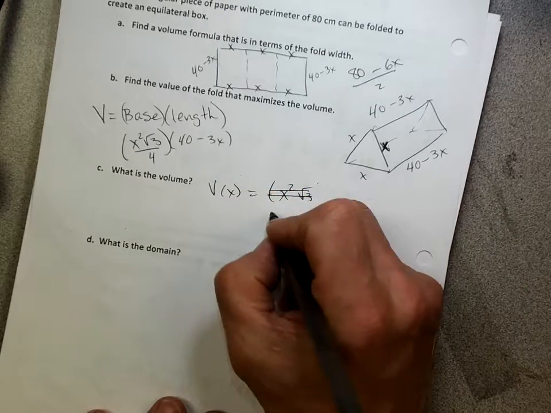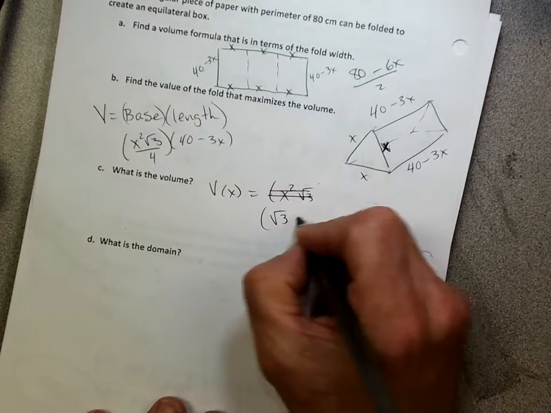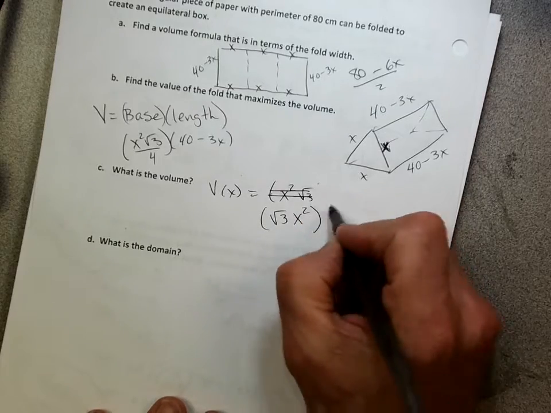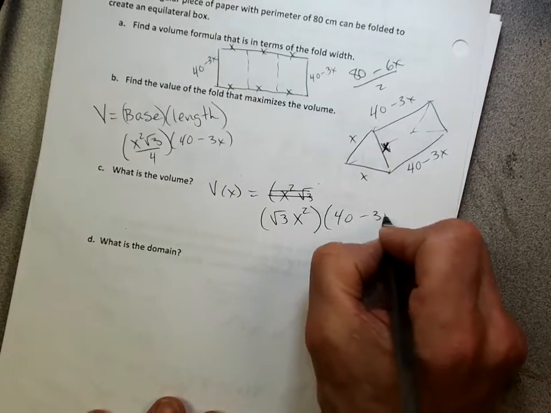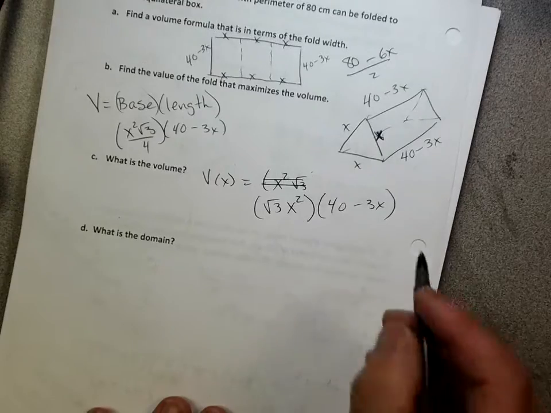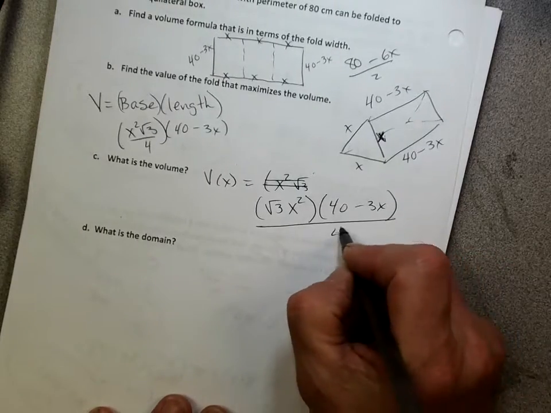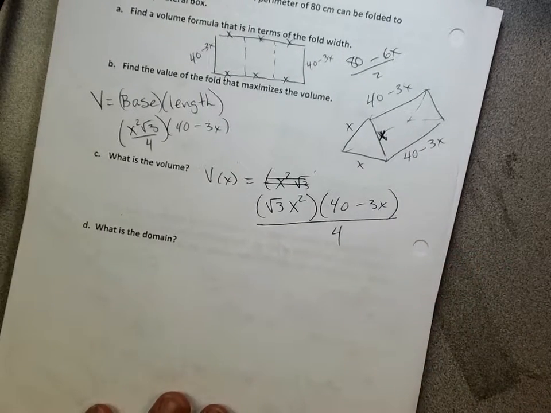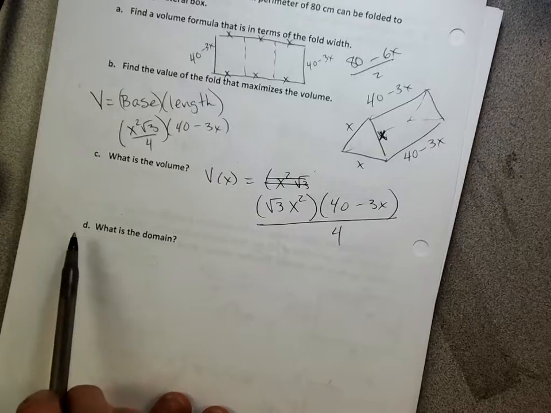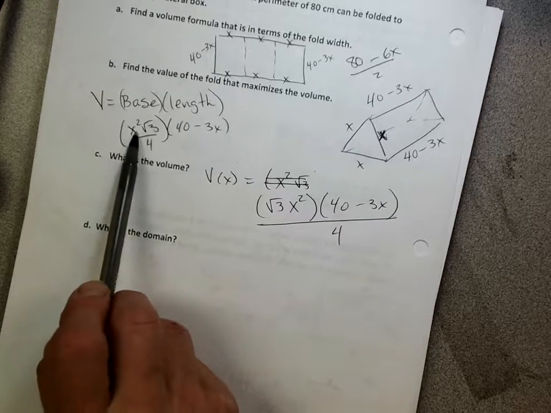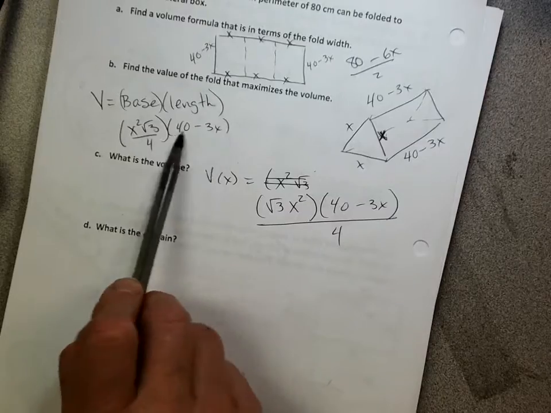It might be easier to just go square root of 3 x squared times my 40 minus my 3x, divided by 4. Okay, there's my volume. I just switched around: square root of 3x squared times my length divided by 4.